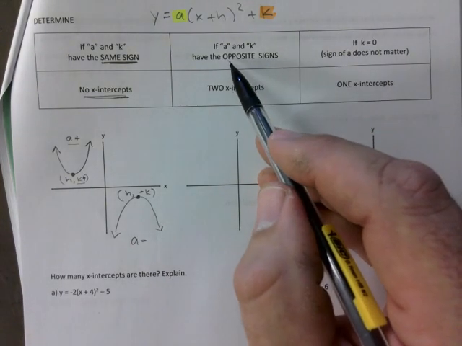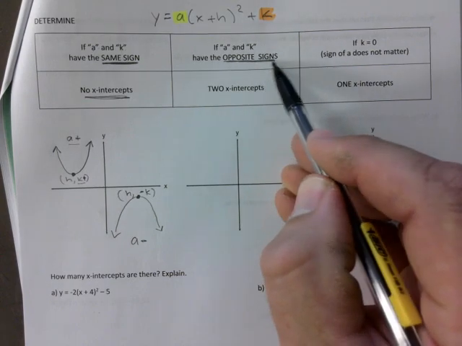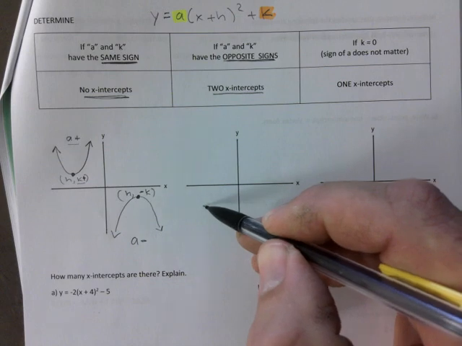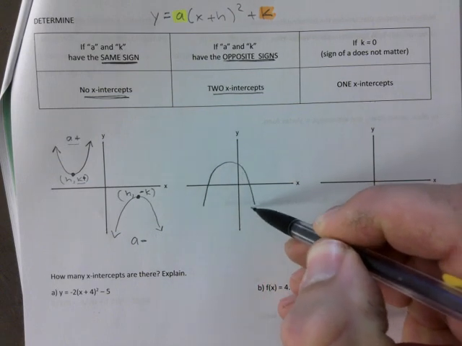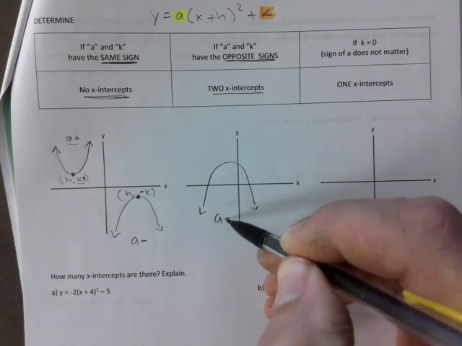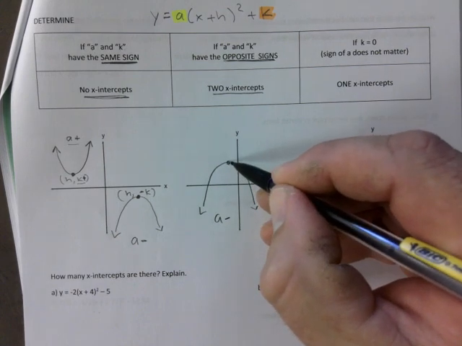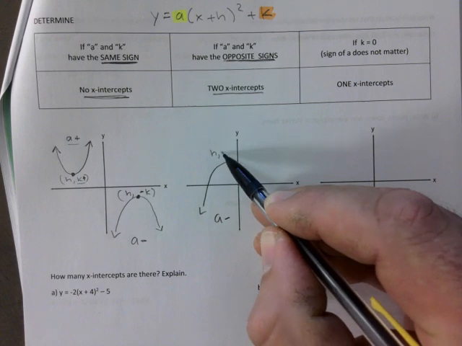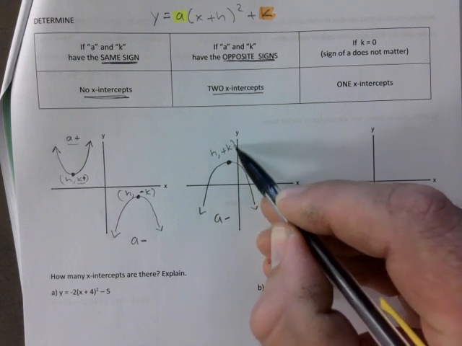If they have the opposite sign, then we'll have two x-intercepts. So if a is negative, it goes like this. If you zoom into the vertex, we know it's going to be (h, positive k).